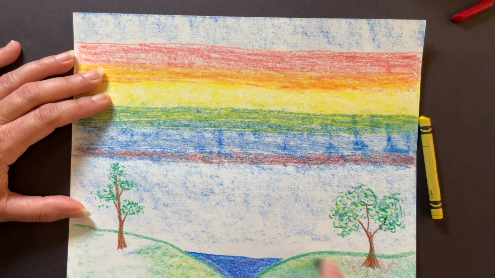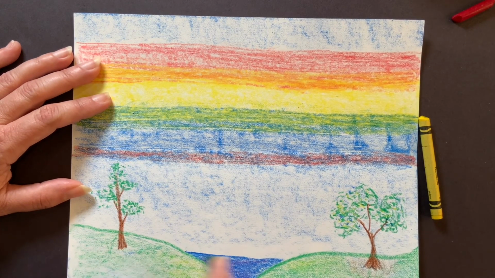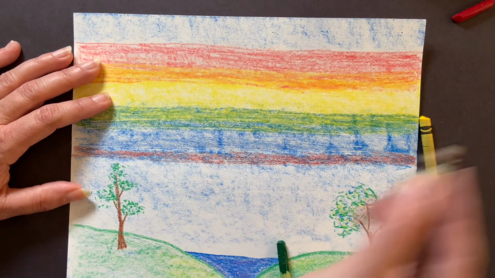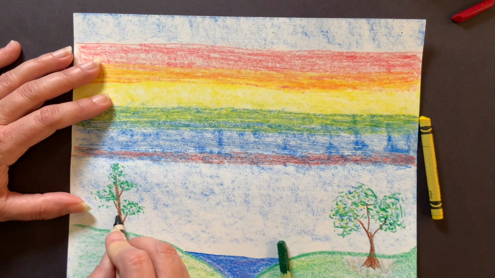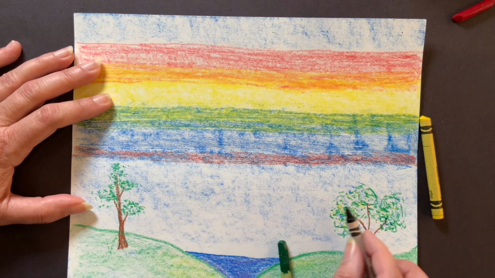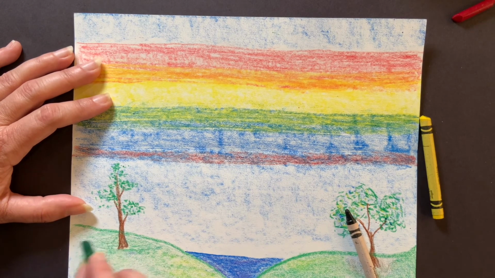If you want to put a house, go ahead and put your house. I love to do landscapes. I can go ahead and come right through this. Just ever so lightly do a little black to kind of outline the bottom of my tree so that you can see the difference. And then I might put some grass sticking up from there.